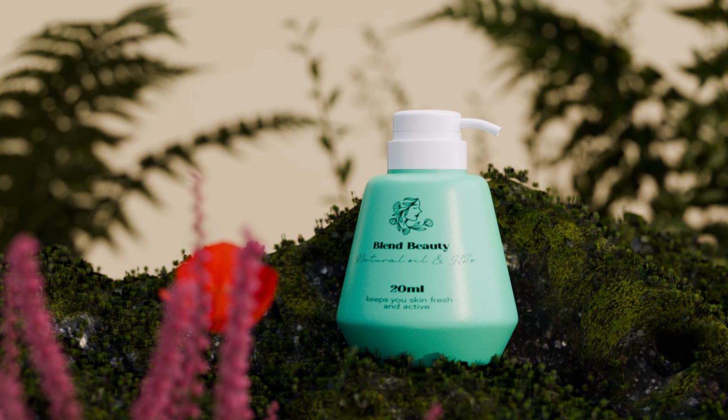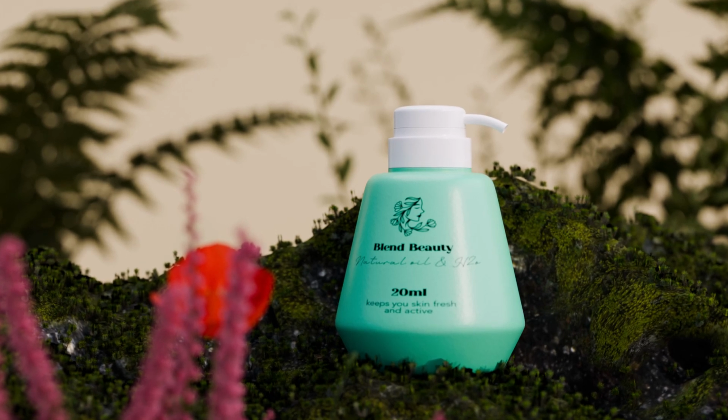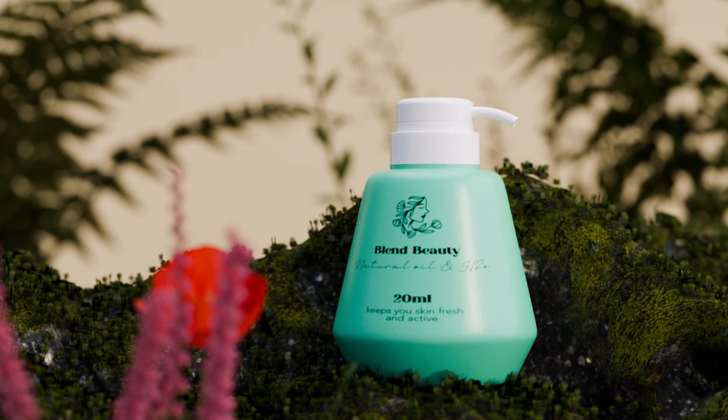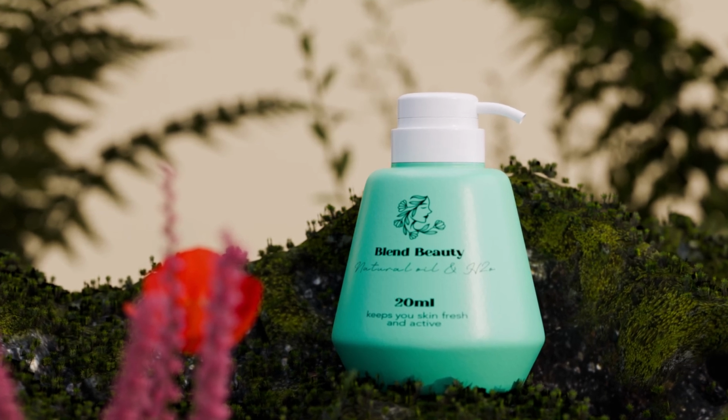Today we are going to learn how to create this beautiful nature cosmetic render inside of Blender. Without much talk, open up your Blender and let's start.